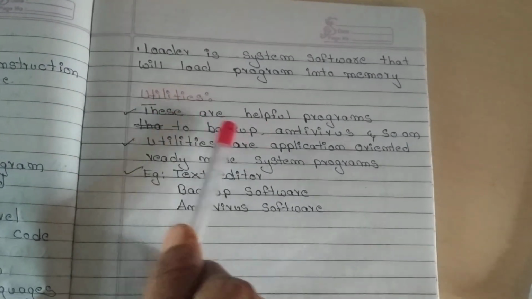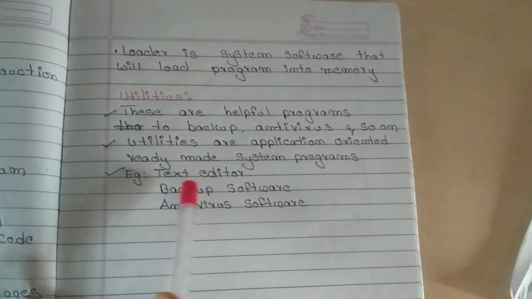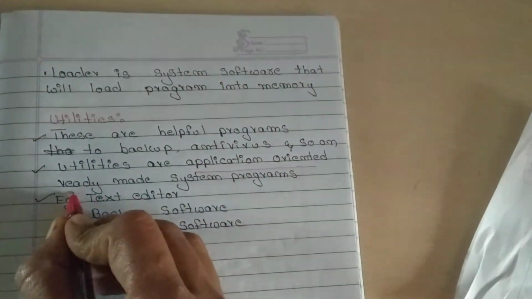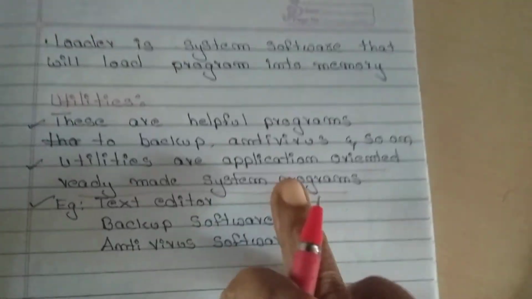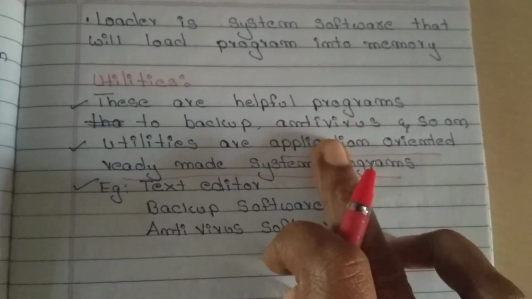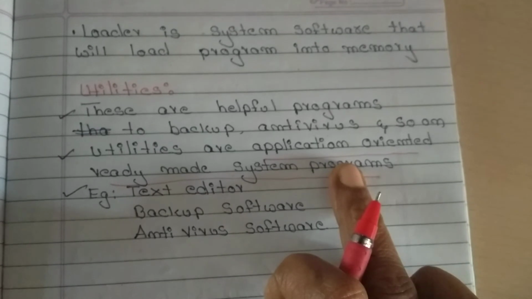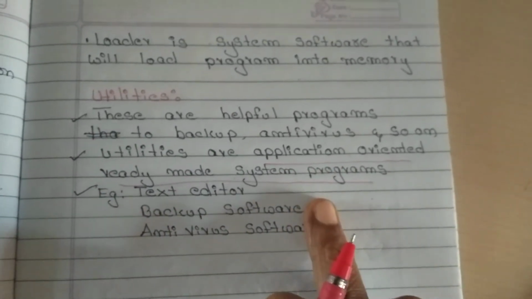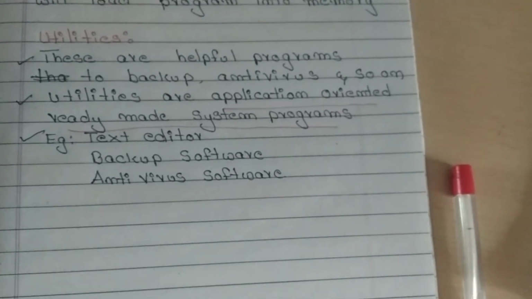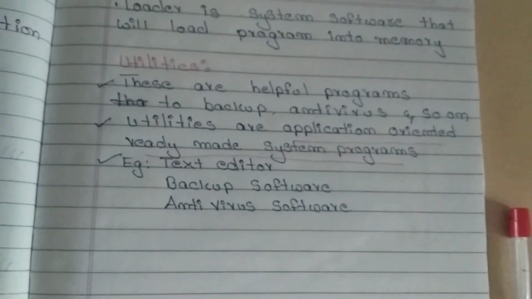What are utilities? These are extra programs, or we can say application oriented ready-made system programs, we call them utilities. Some application, some task it will do. Ready-made these softwares are available. I want backup, okay, buy a backup software. I want to have an antivirus for my computer, buy an antivirus software.